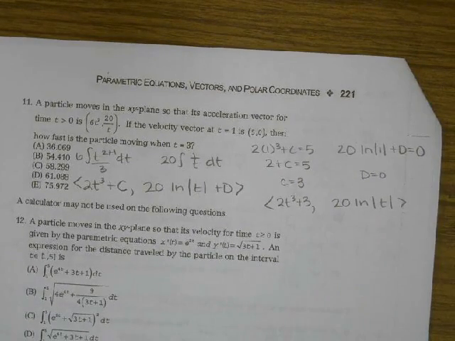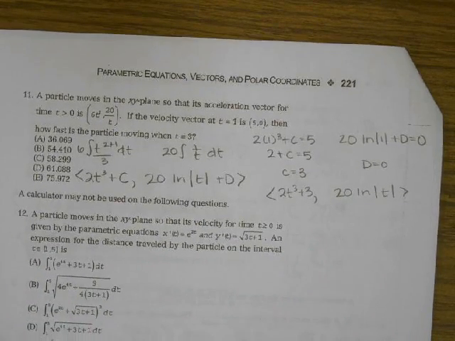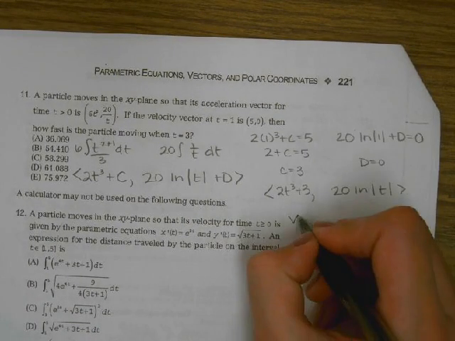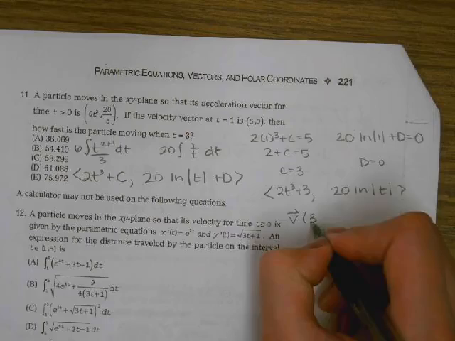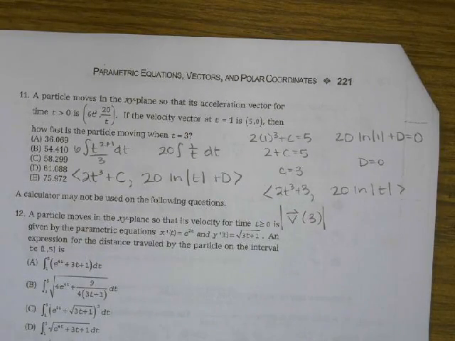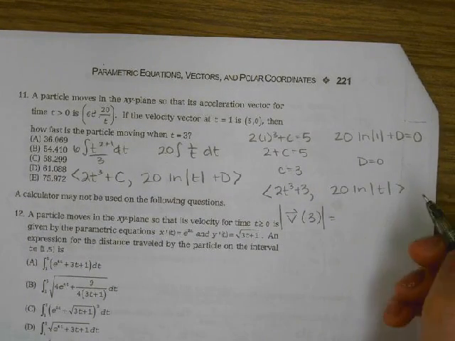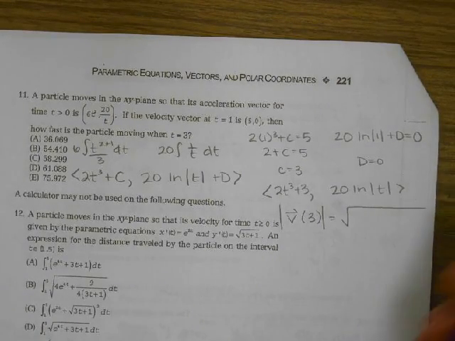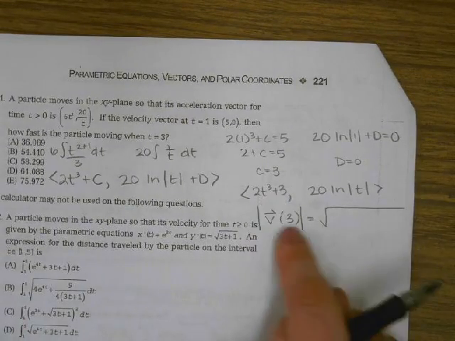And then we want to know how fast the particle is moving when t equals 3. So the speed is the velocity evaluated at 3, and it's the absolute value of that. We always know that the absolute value of the velocity is the speed, but since it's a vector, it's actually the magnitude. So we're going to plug 3 in here.